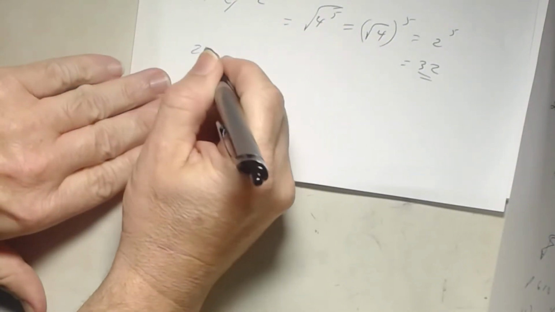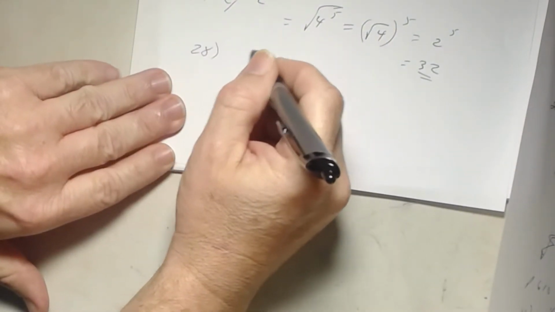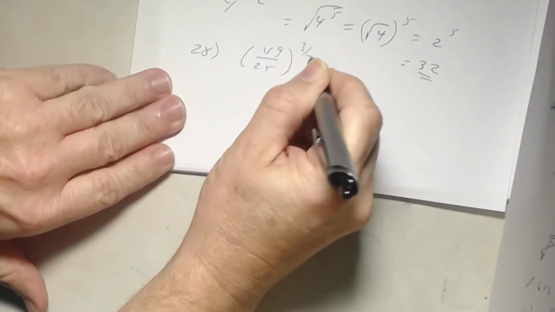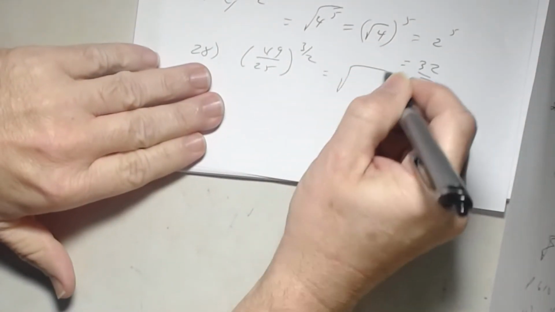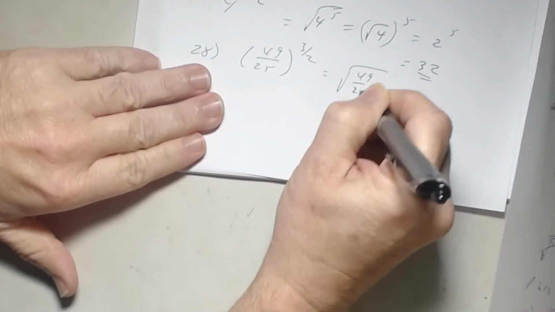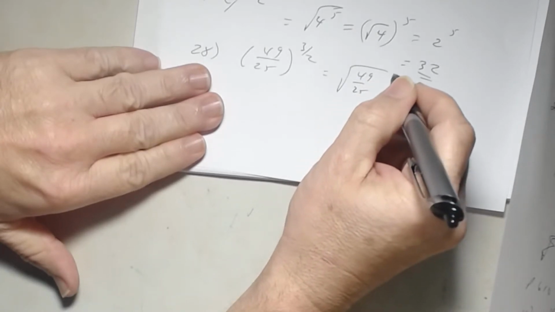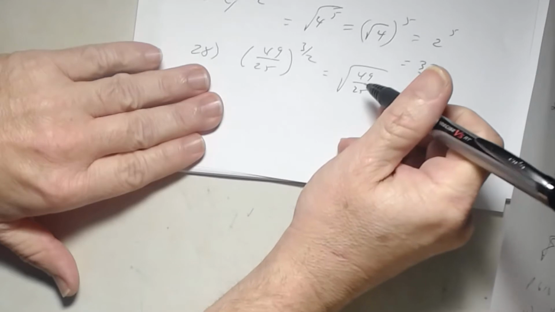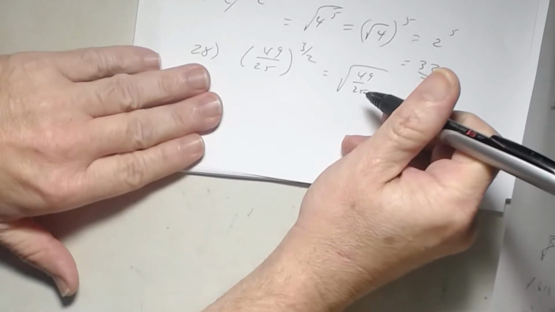28. You have 49 over 25 raised to the 3/2 power. First of all, you're going to change the radical to a square root of that fraction, 49 over 25, to the third power. Where do you want to put the third? I would put it outside the parentheses. I wouldn't put it inside because then you have to figure out what 49 times 49 times 49 is, and that could be a pain.